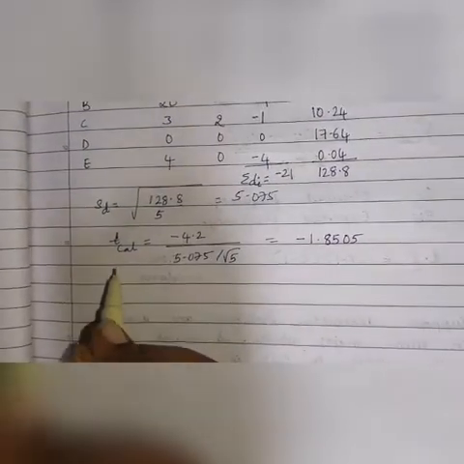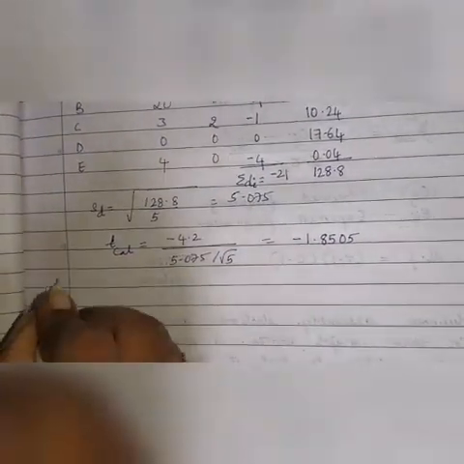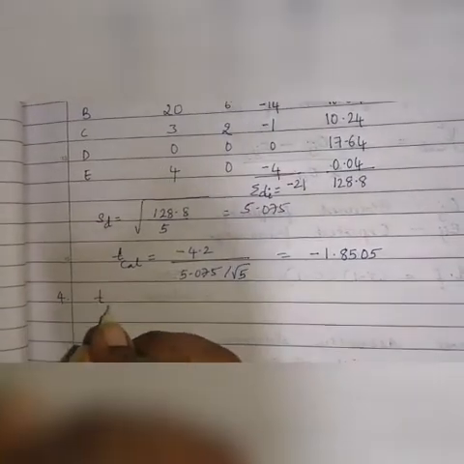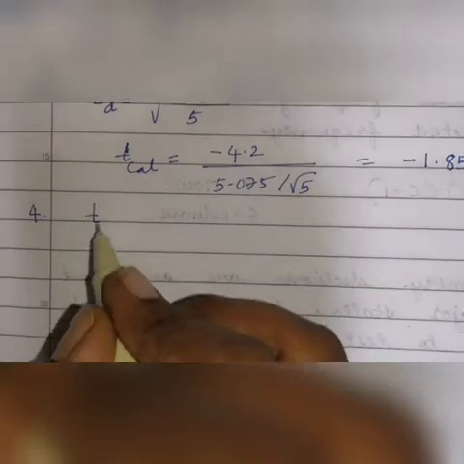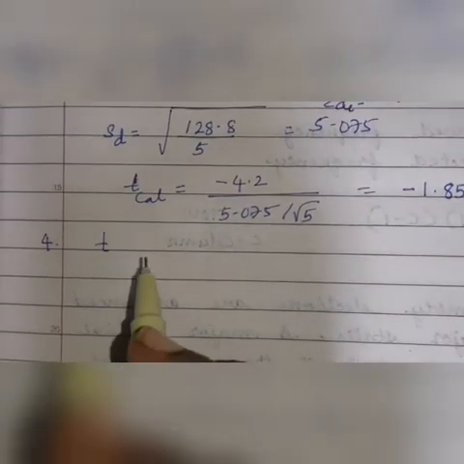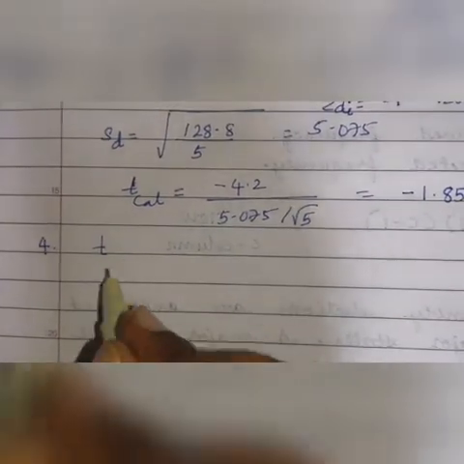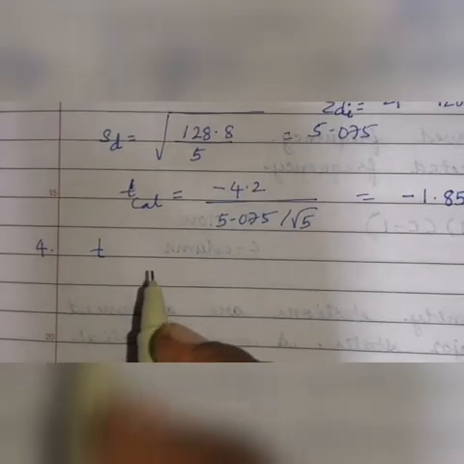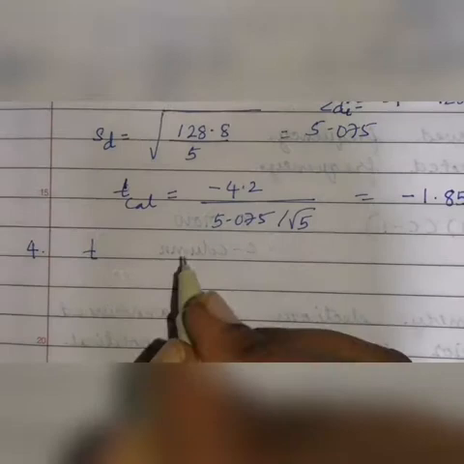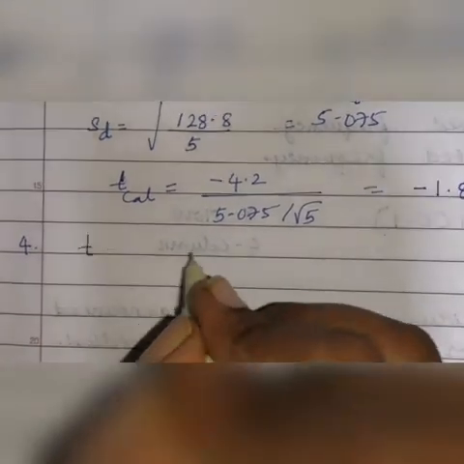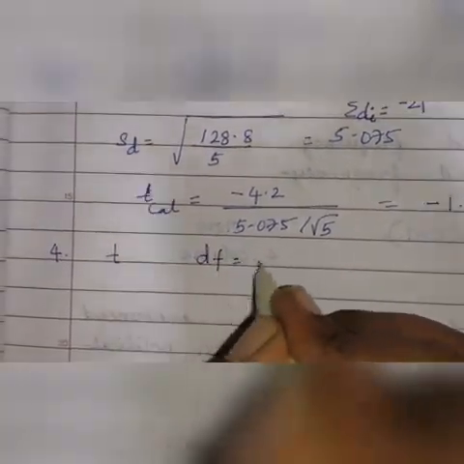Now step 3 is done. Now let us go for step 4. Step 4 is to find out the T critical value. Because we are using the T distribution here, we need the degrees of freedom. The degrees of freedom in this case can be calculated with the formula n minus 1.